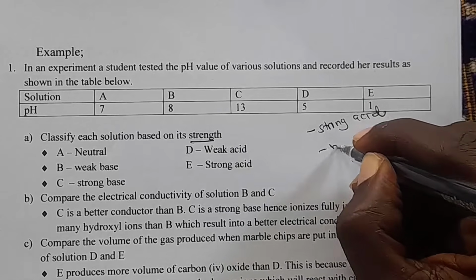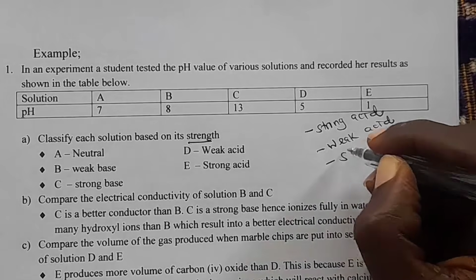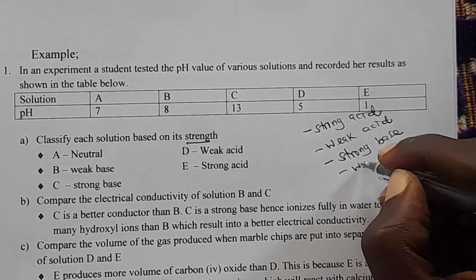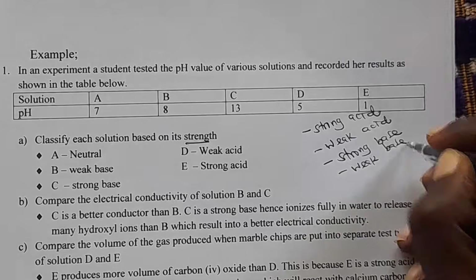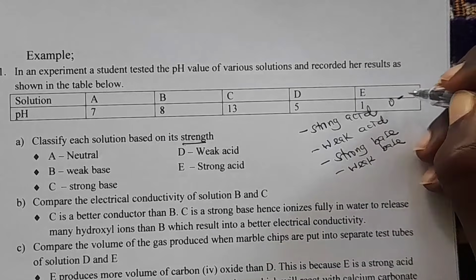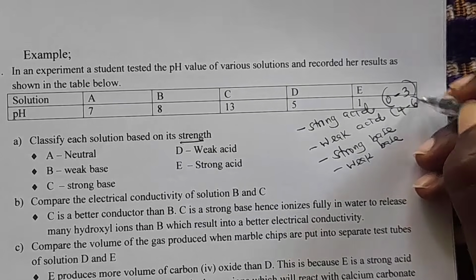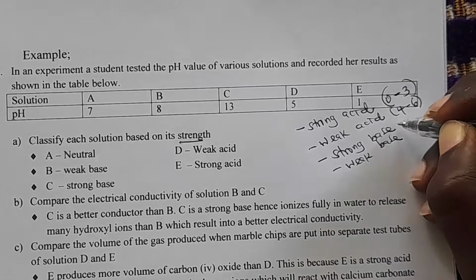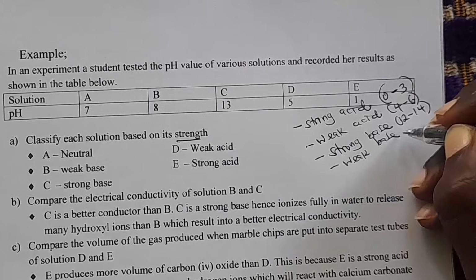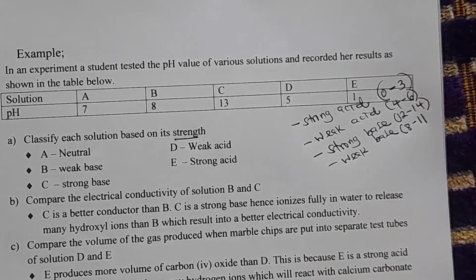2, we are having weak acid. So 3, we are having strong base. Then 4, we are having weak base. So the pH value for strong acid ranges from 0 to 3. The one for weak acid will range from 4 to 6, that means below 7. Then strong bases will be from 12 all the way to 14. Then the weak base ranges from 8 to 11 pH value.